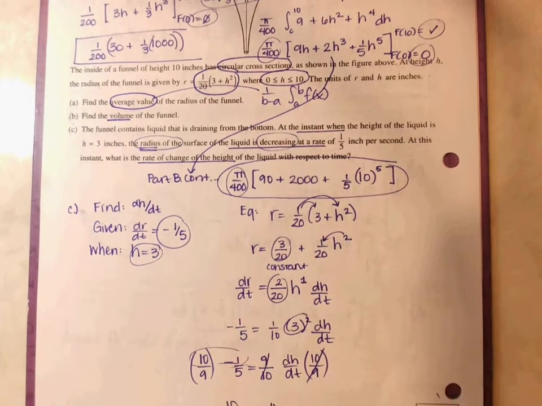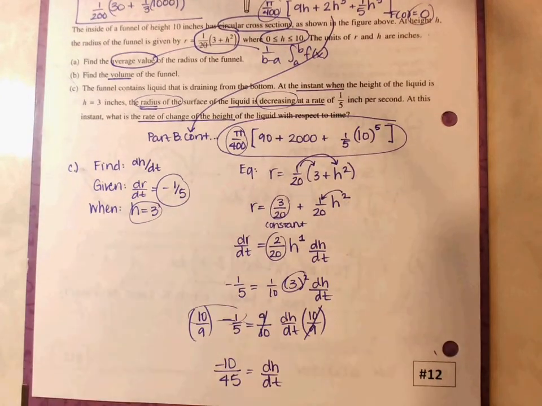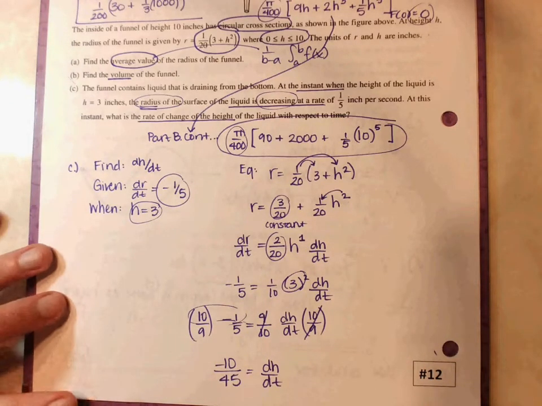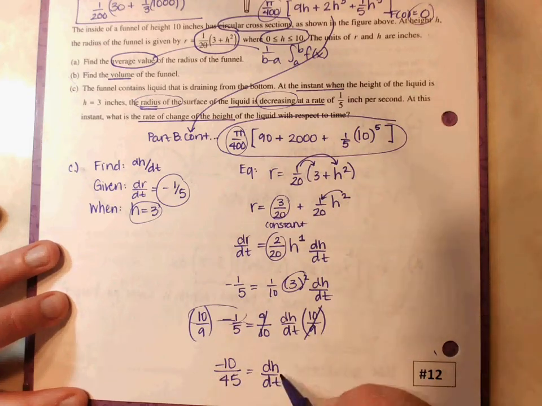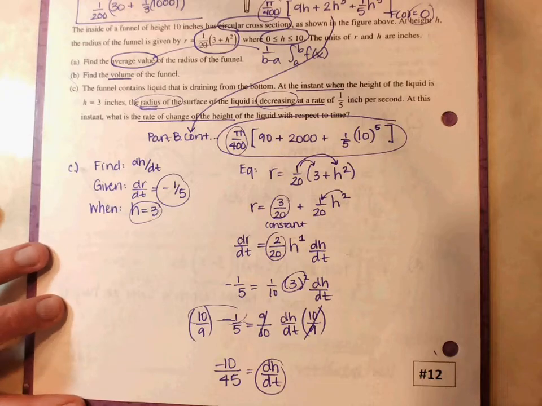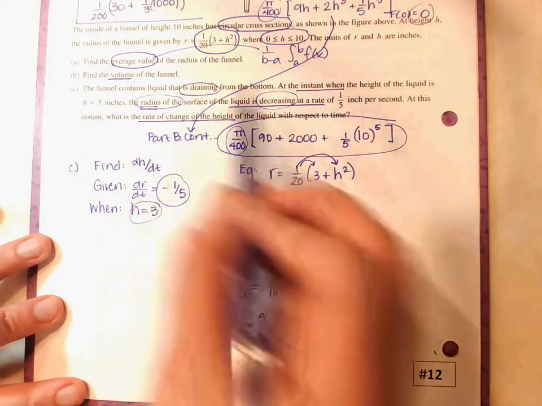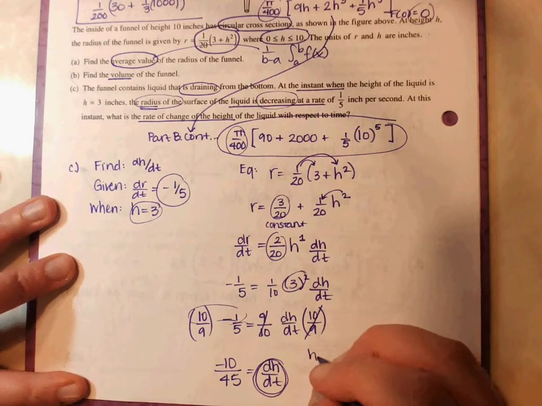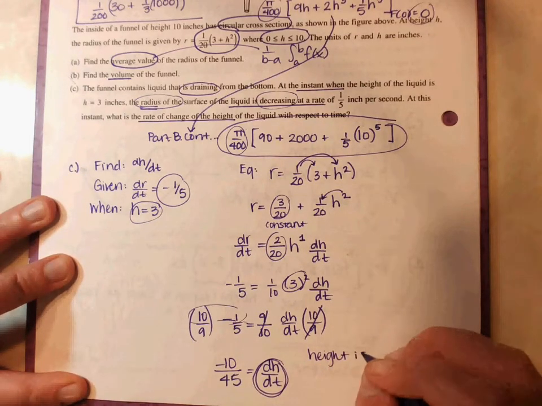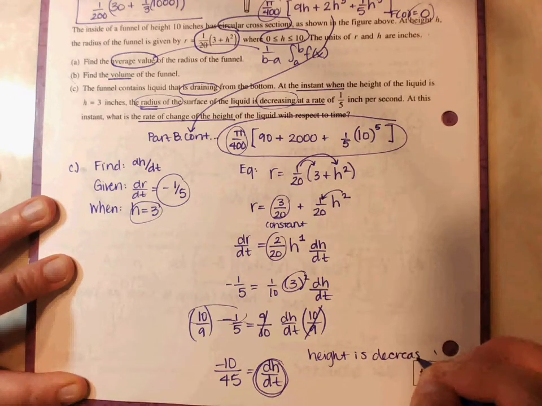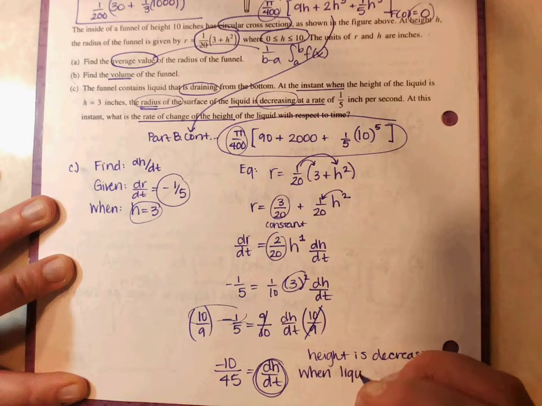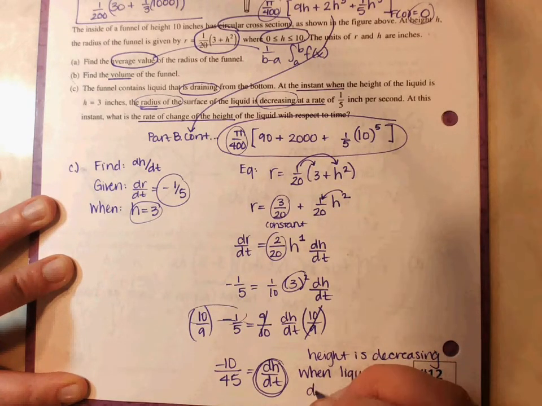Then I want you to also consider that when you are working a related rate, if this comes out to be negative, that means whatever your quantity is, it's decreasing. I want you to think about that: if your liquid is draining, and your dh/dt came out to be negative, does it make sense that your height is decreasing when the liquid is draining? Okay, of course that makes sense.